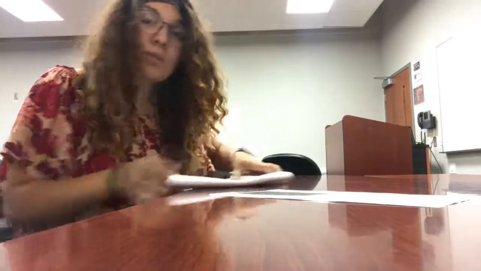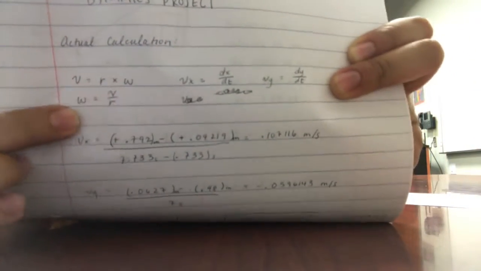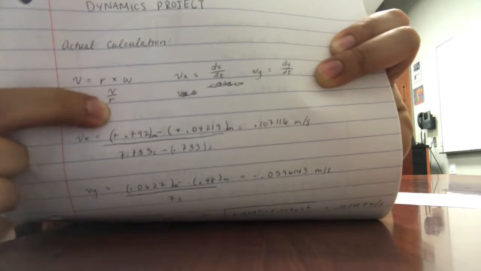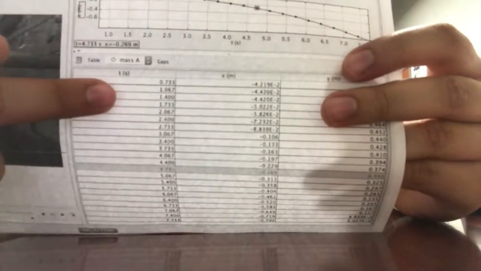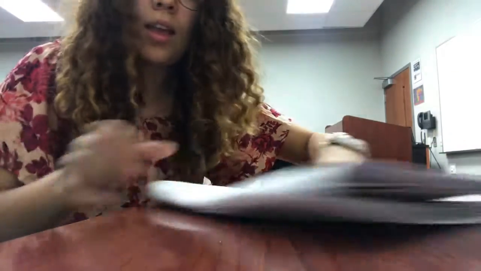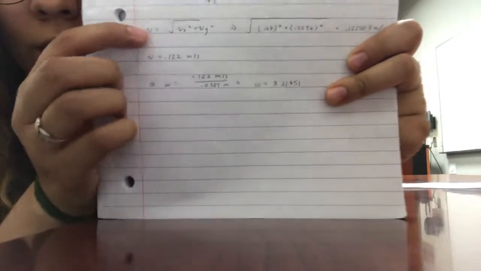So what I did was, since I'm not given angular velocity, I used the equation v equals r cross w, and then angular velocity equals velocity over radius. So since we're only given the distance in x and the distance in y, as you can see here, we have time in seconds, x in meters, and y in meters. I use the final equation v equals the square root of vx squared plus vy squared.